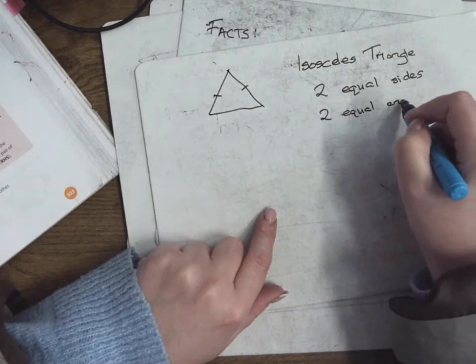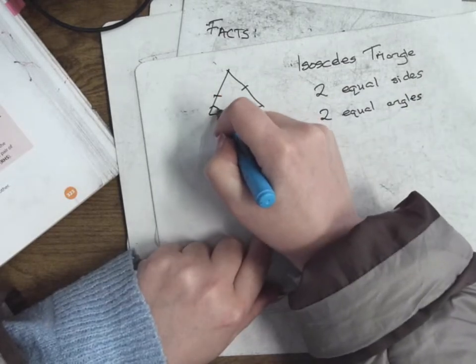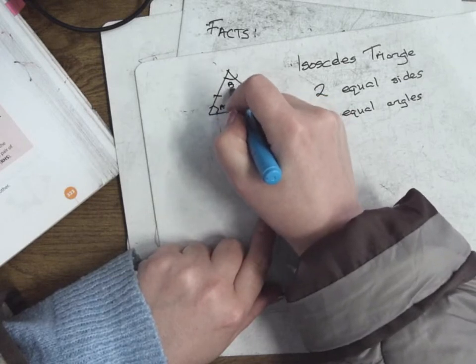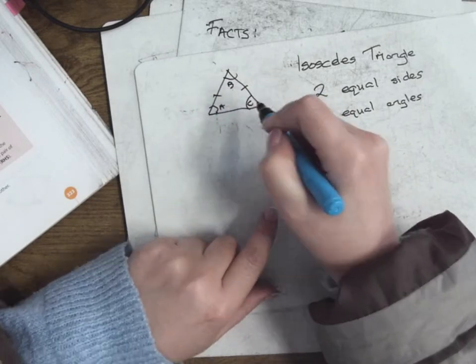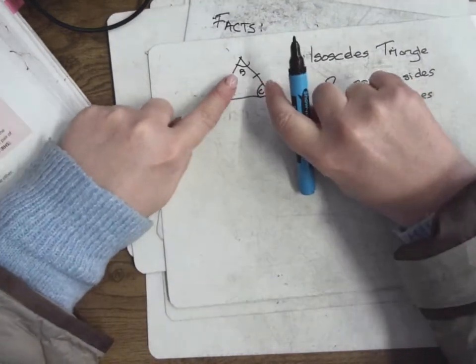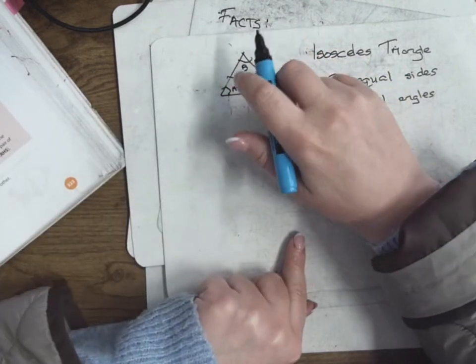And the 2 equal angles, girls, are not the ones between the 2 sides. So when you're trying to figure out which are the 2 equal angles, that's one of the equal sides, that's the other equal side. It's not the one that the 2 equal sides make. So angle A equals angle C.